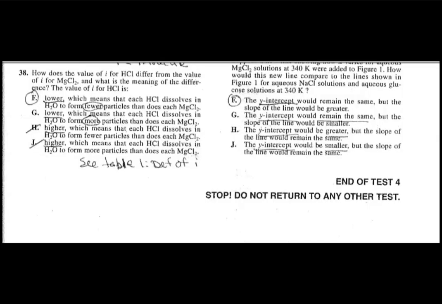Test 68C, Science, Practice Problem number 38. Number 38 reads, how does the value of I for HCl differ from the value of I for MgCl2? And what is the meaning of the difference? The value of I for HCl is what? First things first, we need to go ahead and take a look at I values for HCl and I values for MgCl2. We can scroll on up and see that in Table 2.